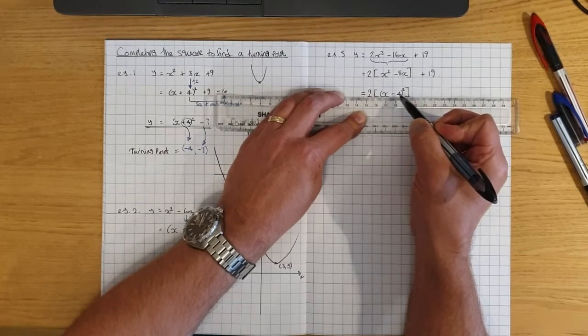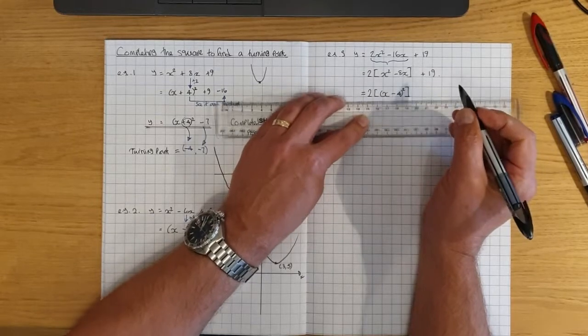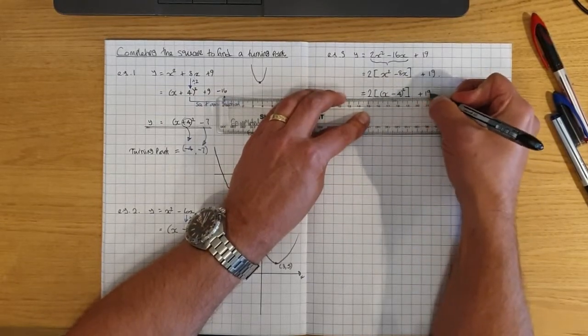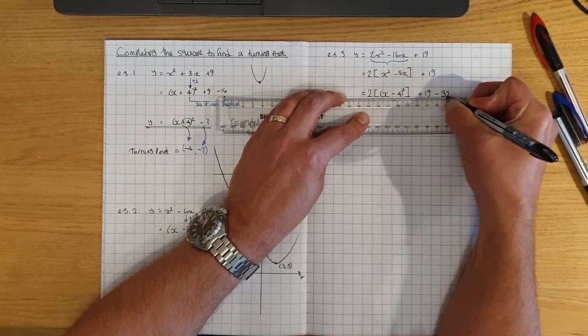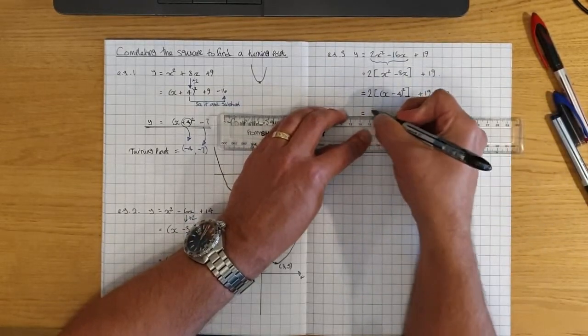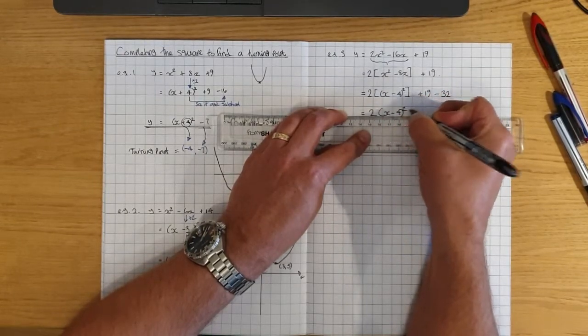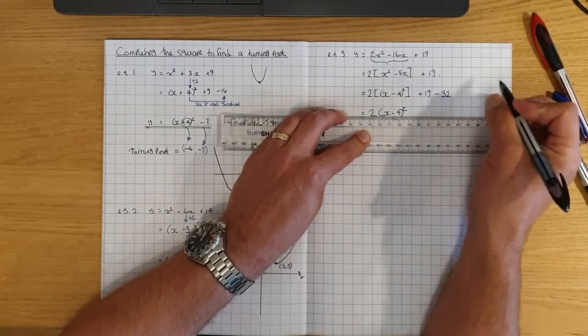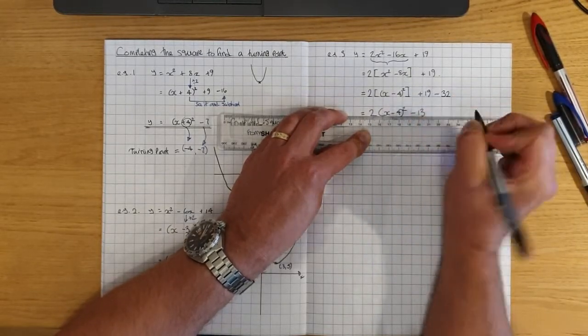So minus 4 squared is 16. I'm going to double the 16 and get 32. So I have to take that away. So this gives me 2(x - 4)². What did I say that was? Minus 13. I'm going mad in my old age.